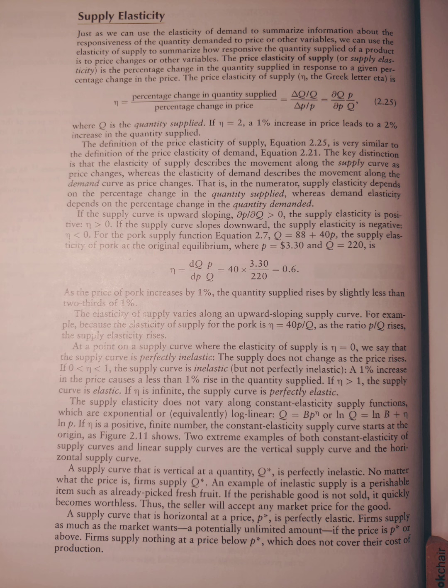The supply elasticity does not vary along constant elasticity supply functions, which are exponential or equivalently log linear.